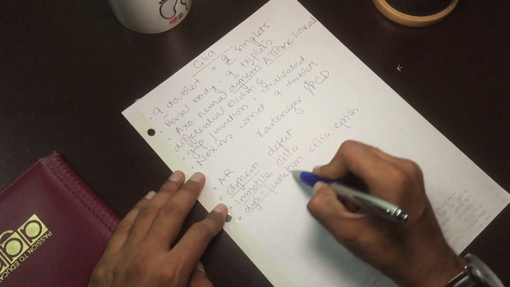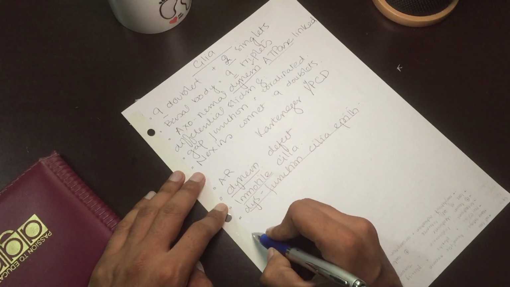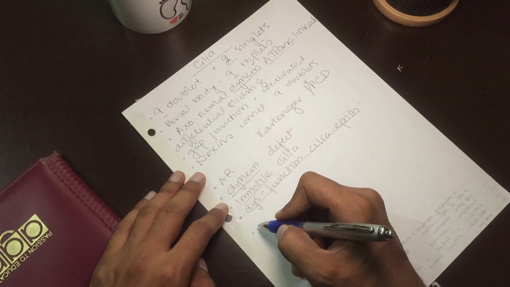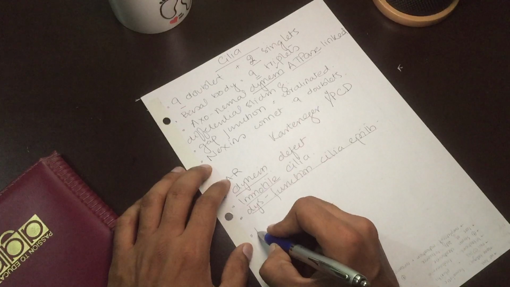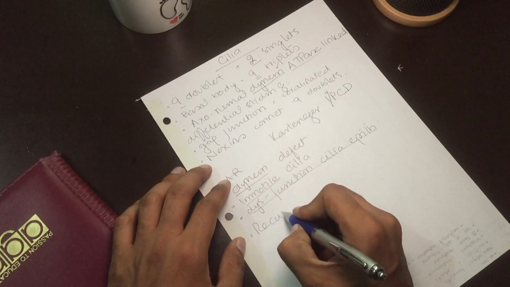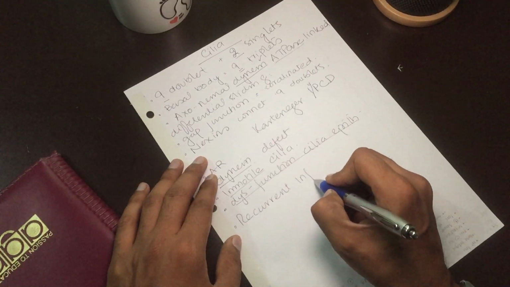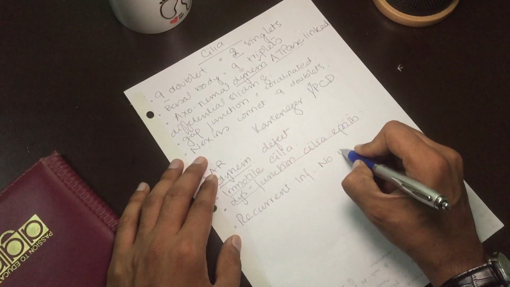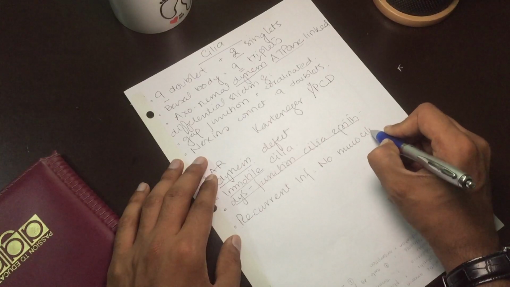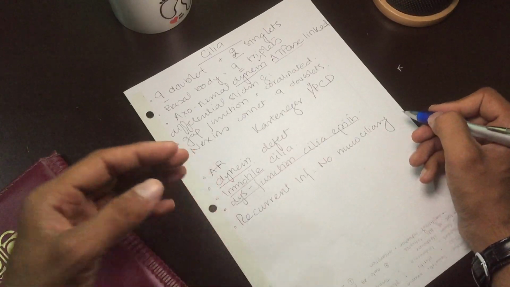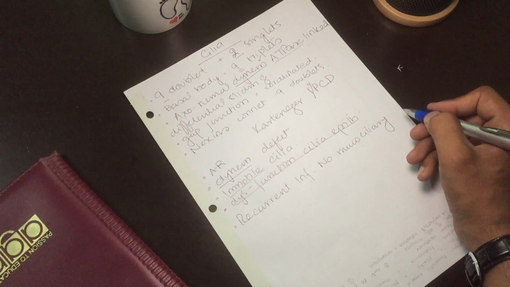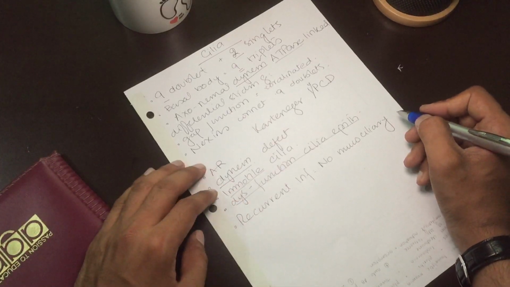So these three are very much important. If the ciliated epithelium is dysfunctional, then there is no mucoclearance of the pathogens. So there is recurrent infection because no mucociliary clearance. So the patient is suffering from sinusitis, bronchiectasis, bronchitis, a lot of different infections.